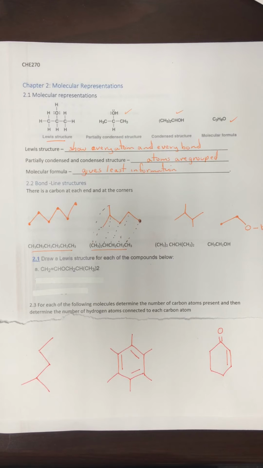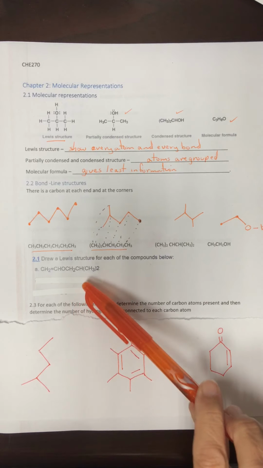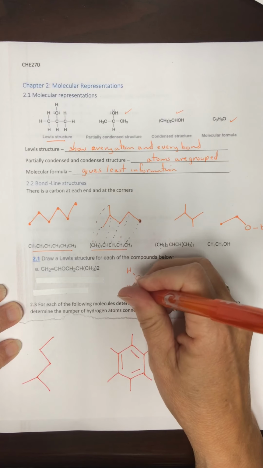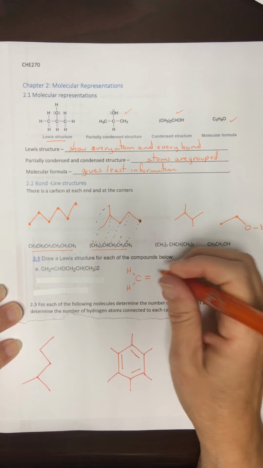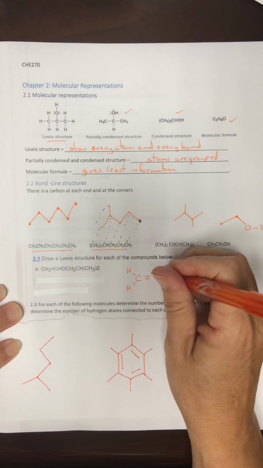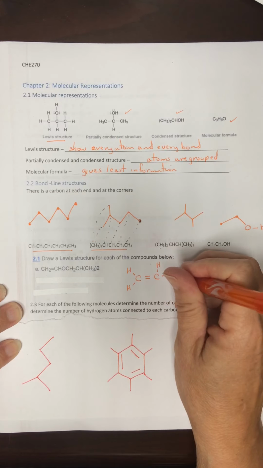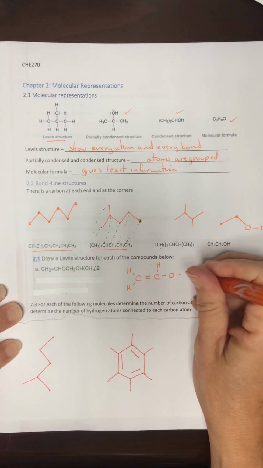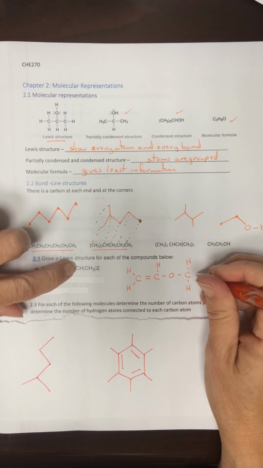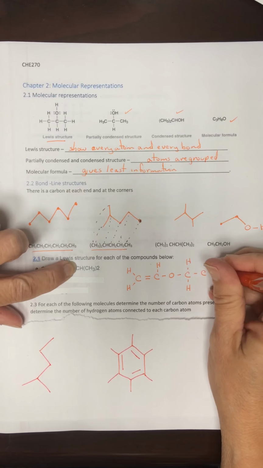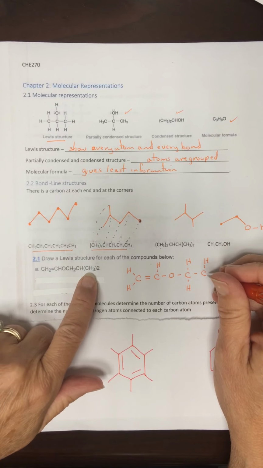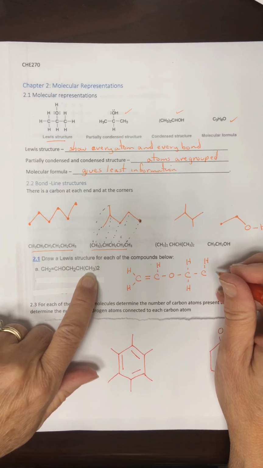Okay? So if we wanted to draw the Lewis structure for this compound, we would draw carbon with 2 hydrogens, and it's double bonded to the carbon next to it. The carbon next to it has 1 hydrogen and is bonded to an oxygen. It's bonded to a carbon with 2 hydrogens. We're here now. Bonded to a carbon. This one has a hydrogen on it. And this means that there are 2 CH3 groups. Those are methyl groups. So there's 2 methyl groups.